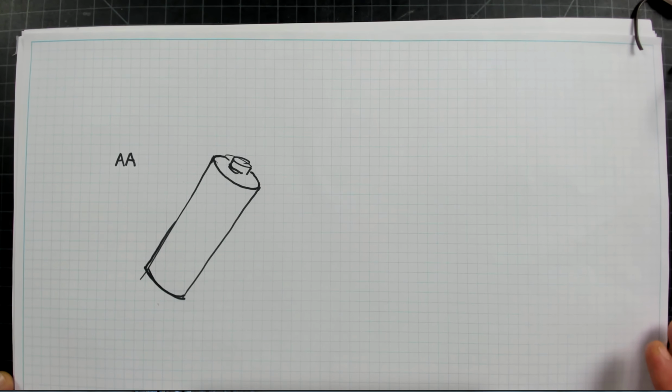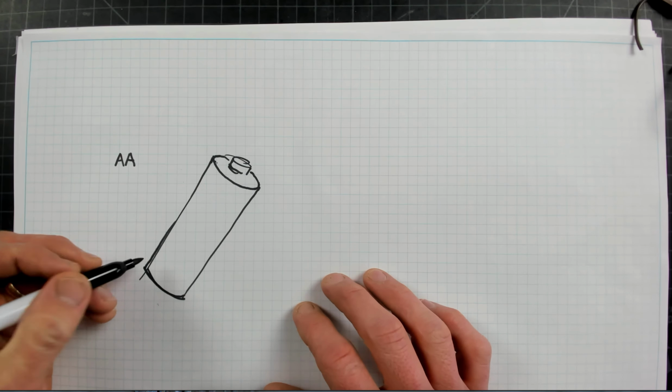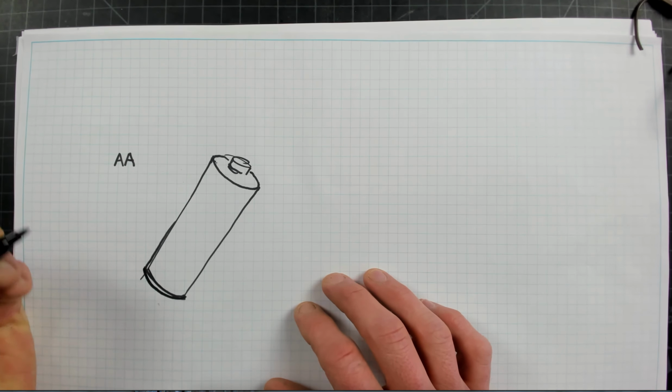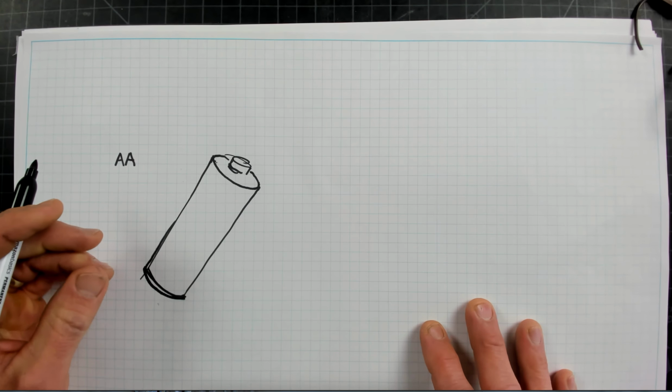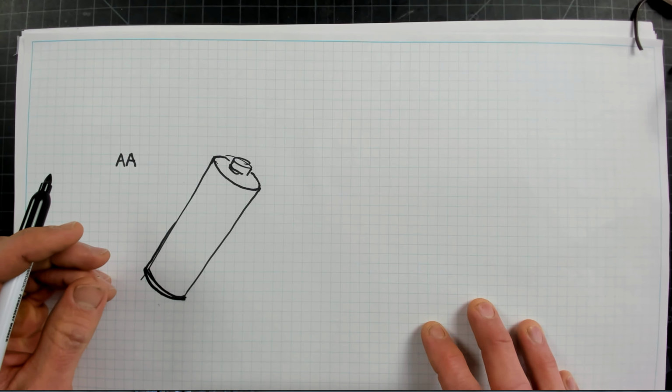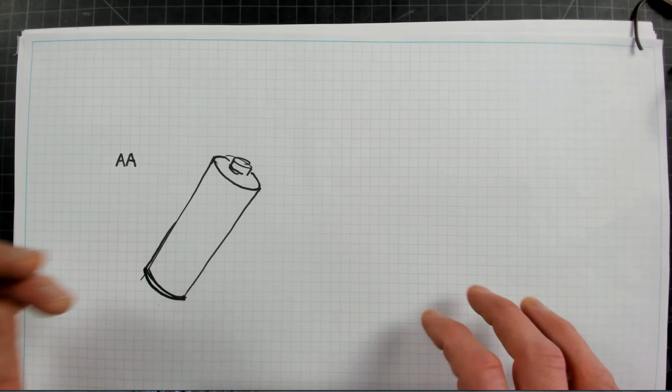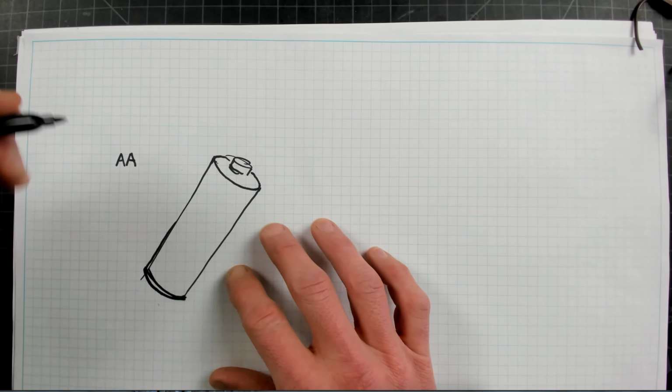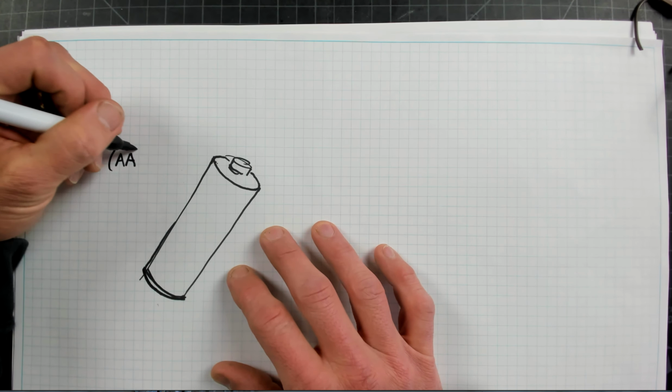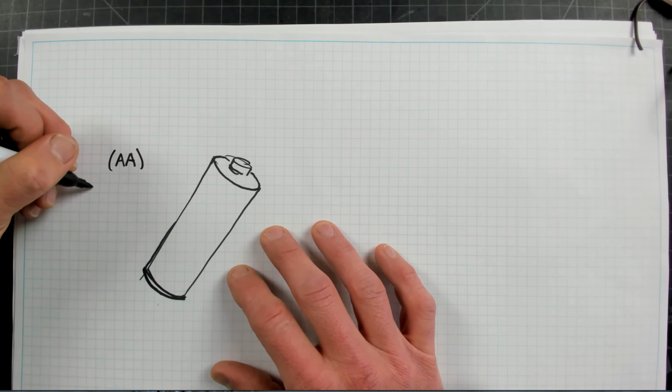All right, so here we have an AA battery that I just drew, and we're going to talk about what makes the electricity happen or occur from just a battery. So this is a chemical reaction, right? AA battery, and the type of reaction we have in here is chemical.